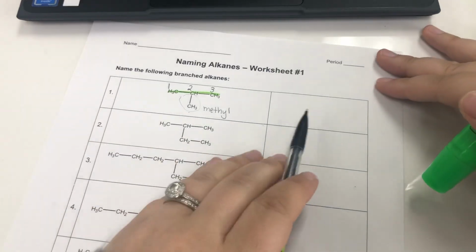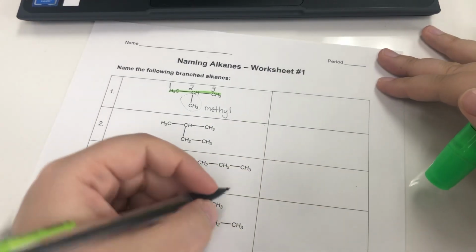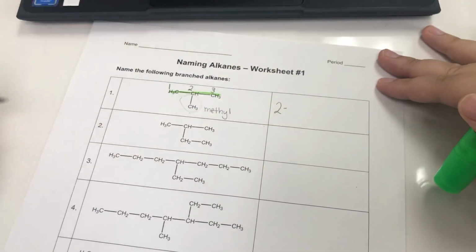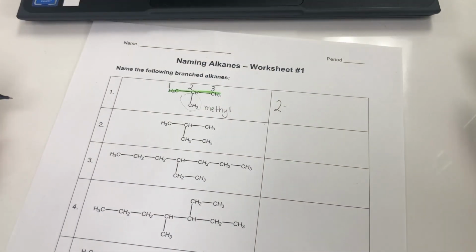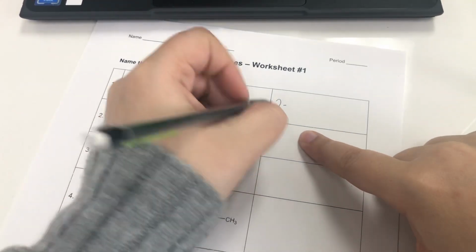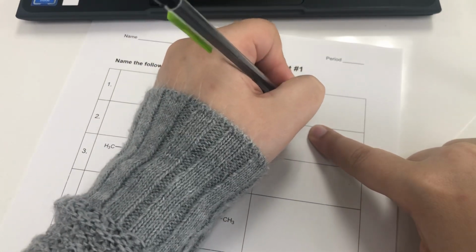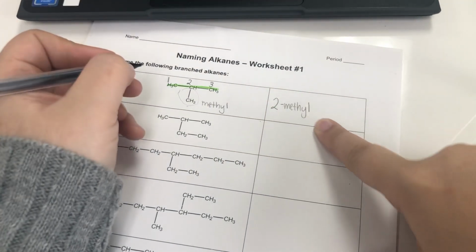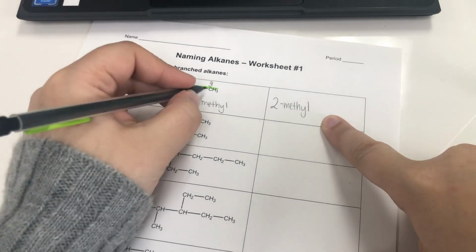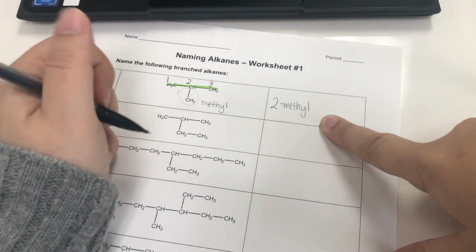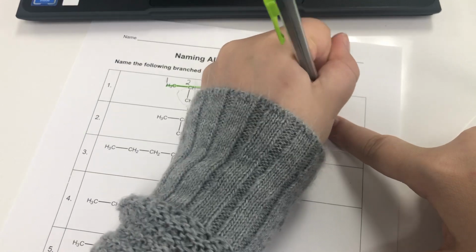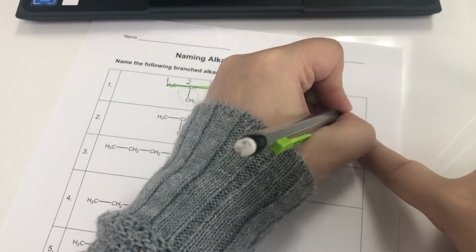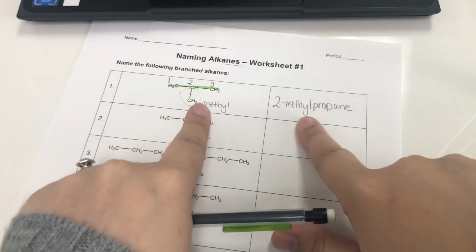So I'm going to start by writing the number where my side chain comes off. So this is a 2. Separate my numbers and my words with dashes. This is a 2 methyl. Name my side chain, and then I want to put my parent chain right there. 3, the prefix for 3 is prop, and this is an alkane, so it ends in ane. So this compound is called 2-methylpropane.